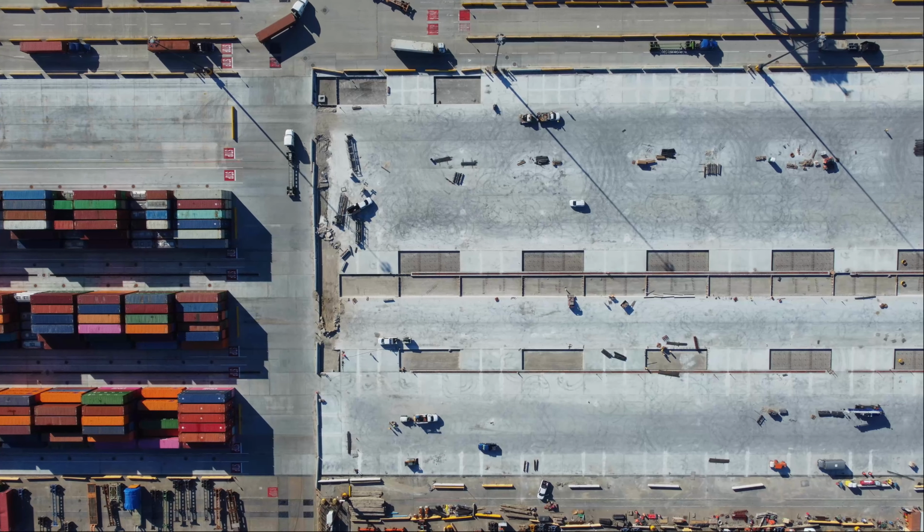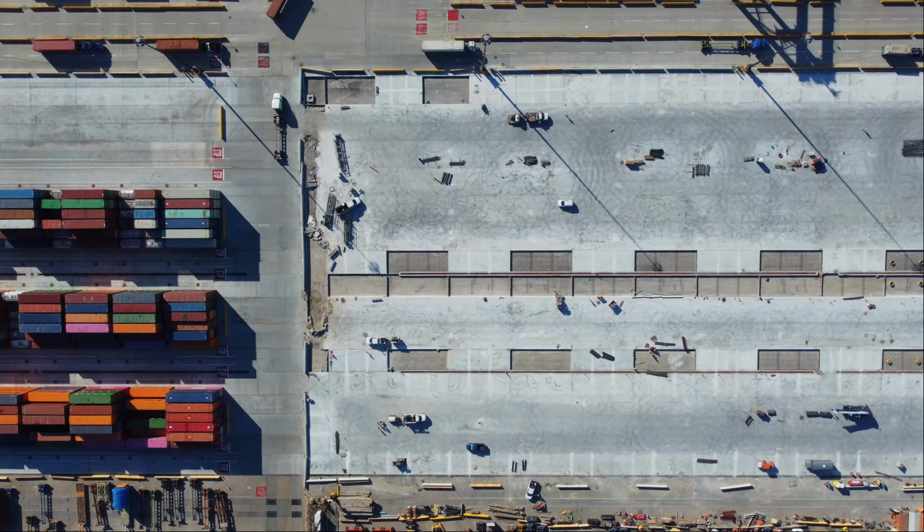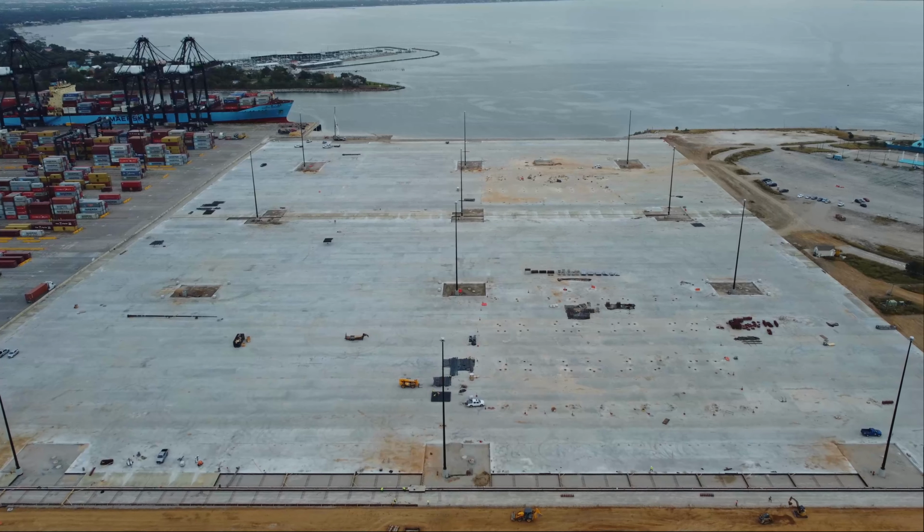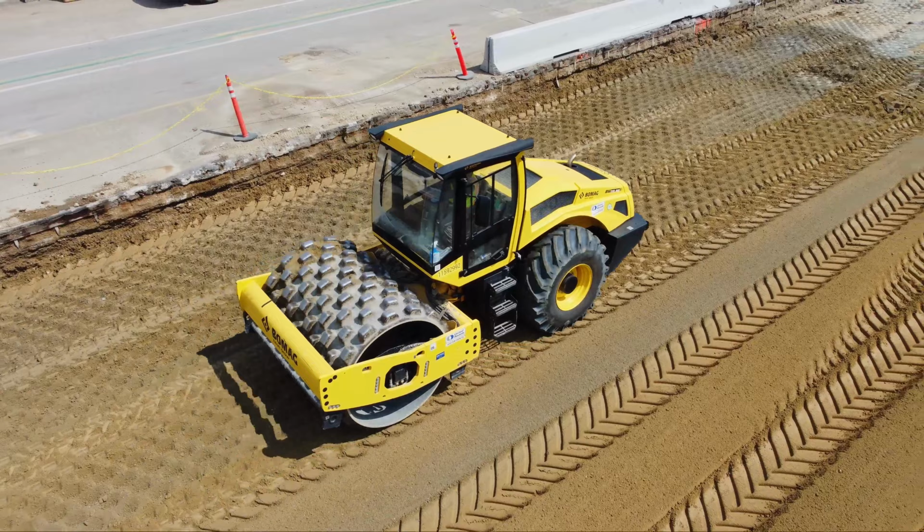Do you know how civil engineers design large projects? Let's look at the entire process of the engineering design work for a typical large-scale civil engineering project.